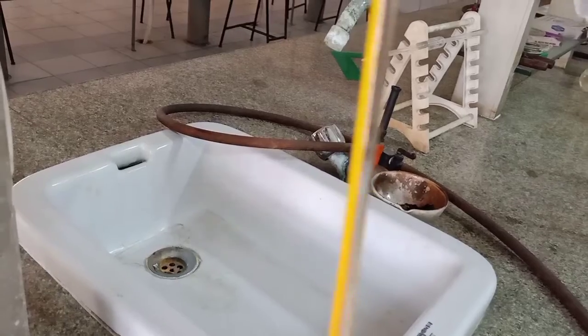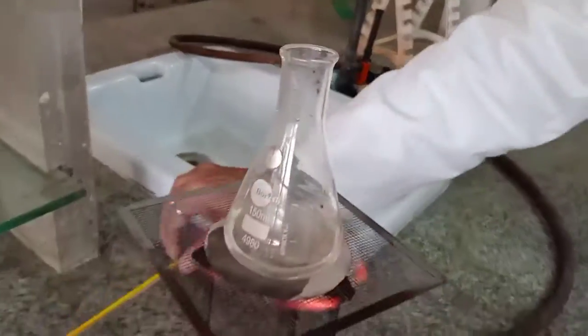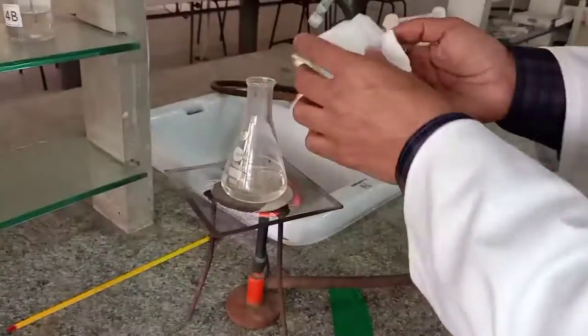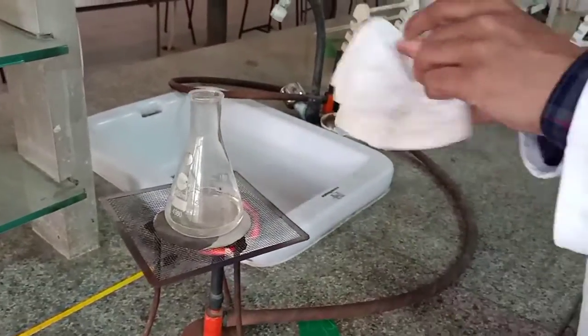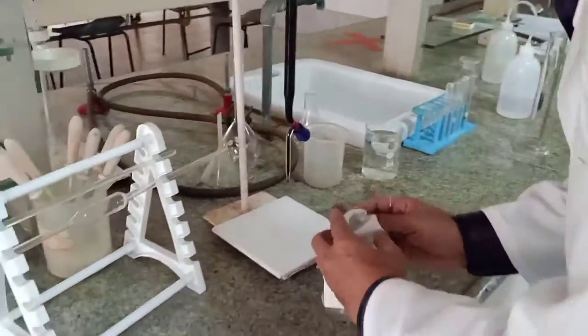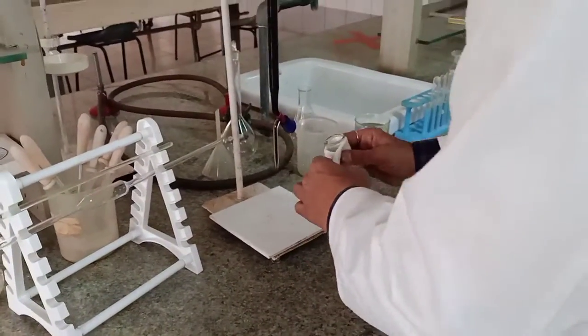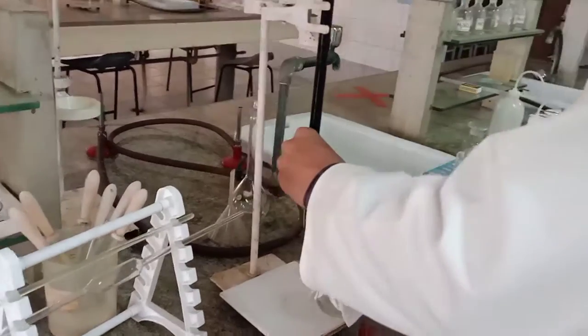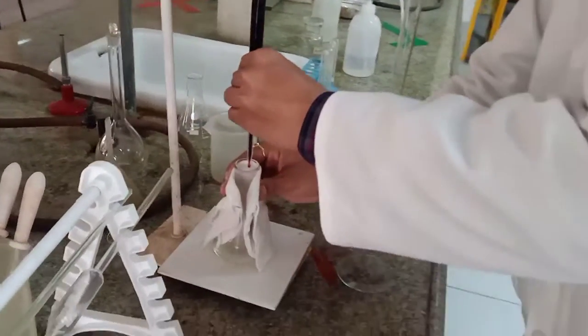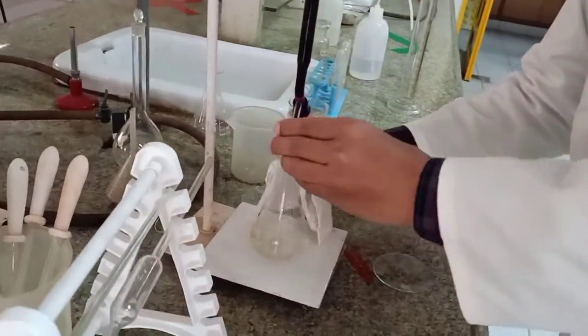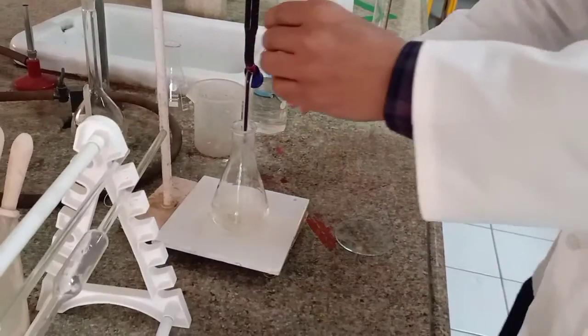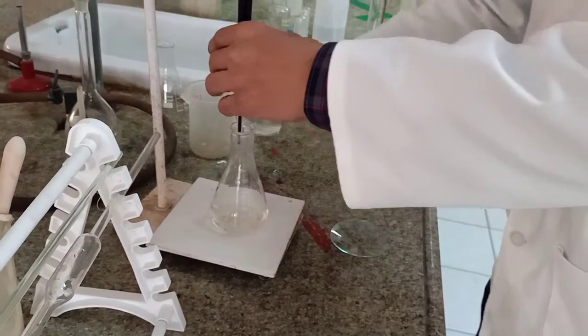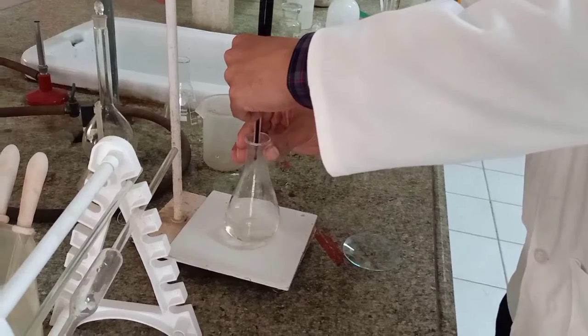Now very carefully I need to use it. I'll be using the handkerchief, and then I'll be taking it and titrating it. We need to be careful. I'll be placing it gently, ensuring that it is done. And since it is winter, it should be comfortable.